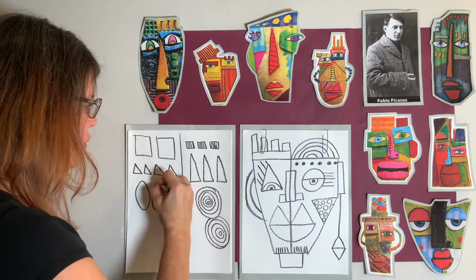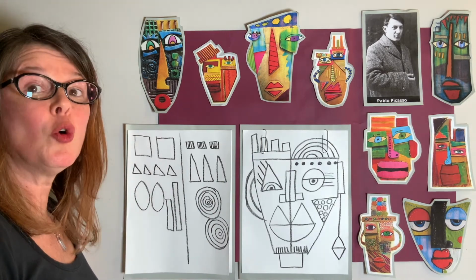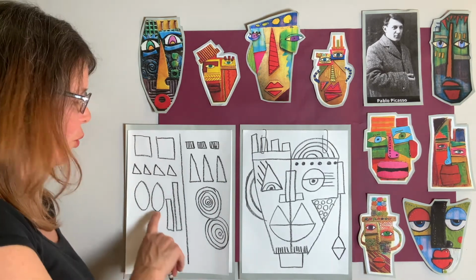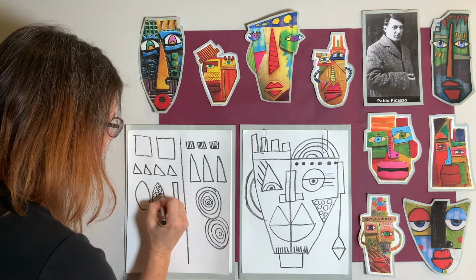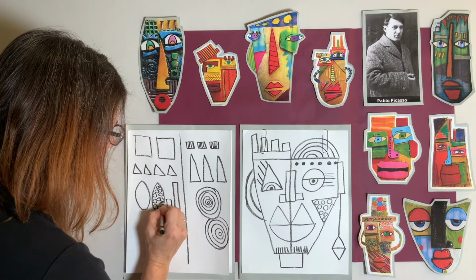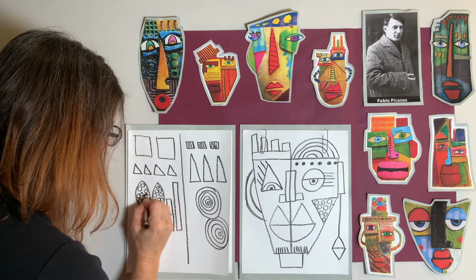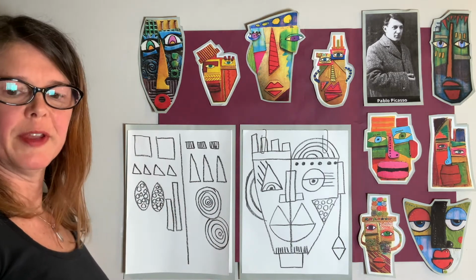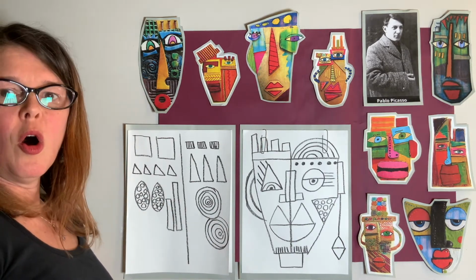How many ovals are you going to do? I did 2. I'm going to fill my ovals with circles. Right now they're empty. Now I'm going to fill them with little circles. Perfect. All right, I think we're all warmed up.